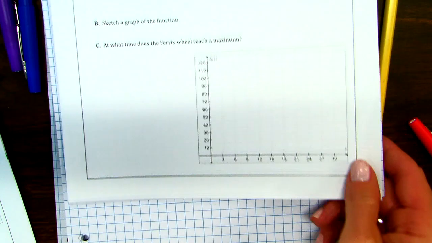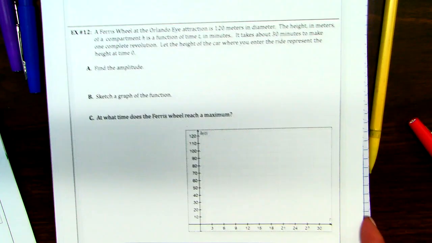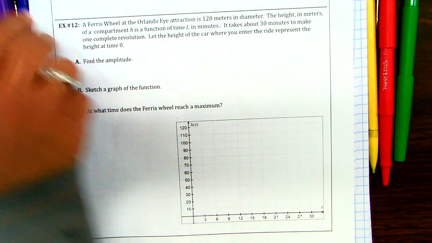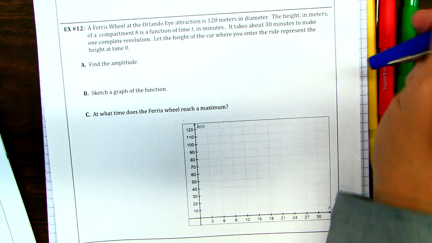Okay? The last example we're going to do is example 12. I told you guys yesterday that you would be learning more about pedals on a bike and Ferris wheels than you ever thought you needed to know. And here's our first Ferris wheel problem. I'm telling you, you're going to see Ferris wheel problems all the time.